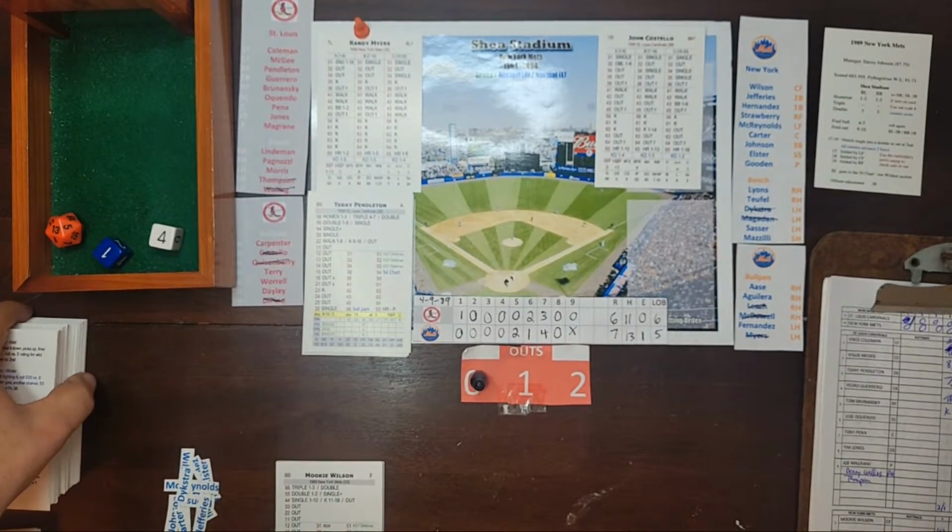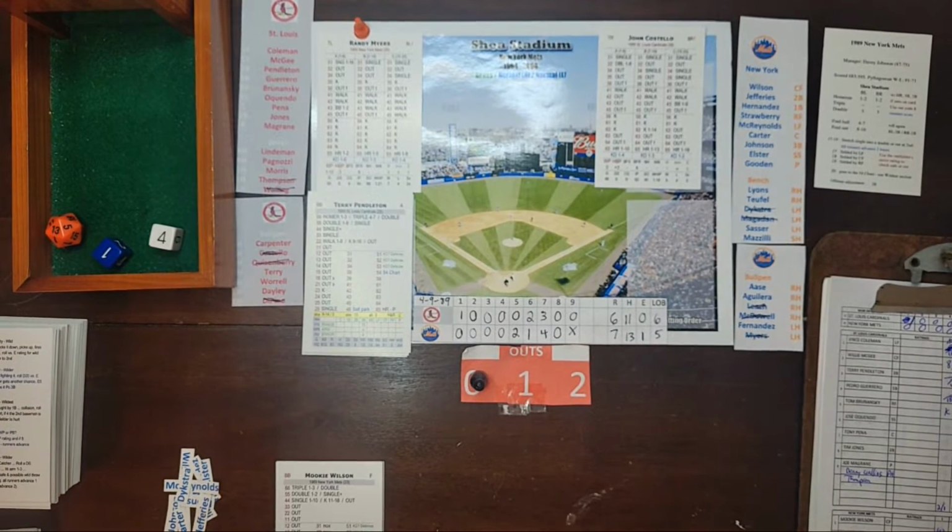I mean, I keep playing Inside Pitch, Payoff Pitch, and Replay has been the last three things on the.